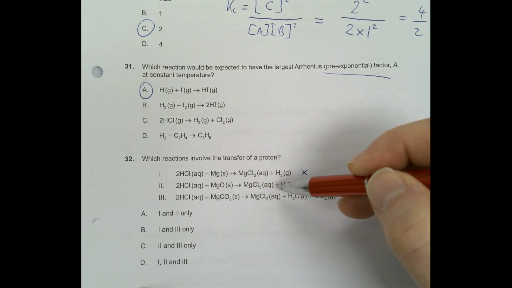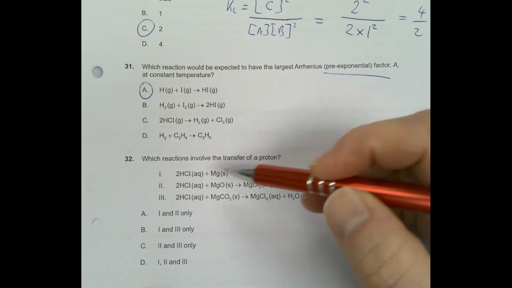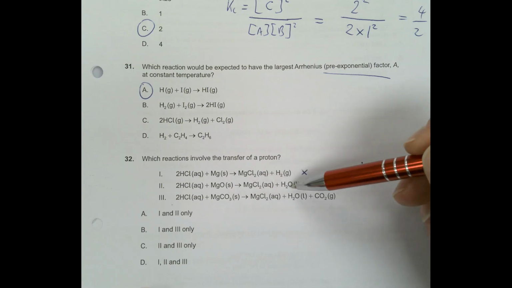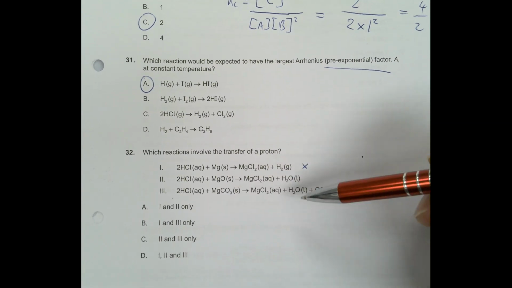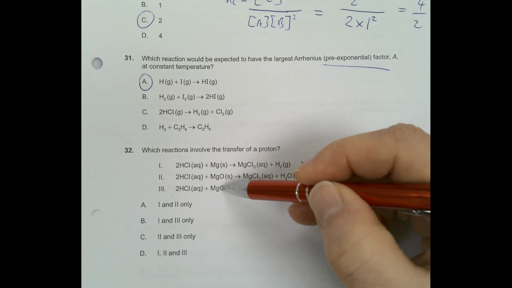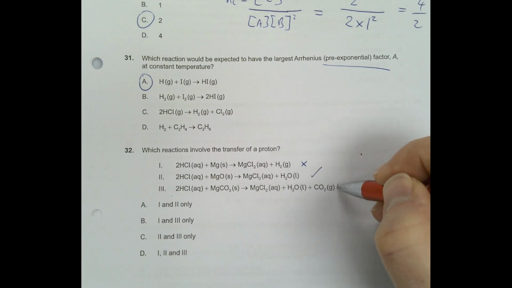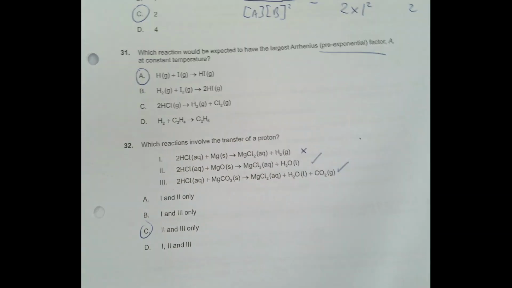This one's a straightforward acid-base reaction, as you learned in year 10. We've got magnesium oxide base reacting with hydrochloric acid to give the salt and water. Likewise, another acid-base reaction, so magnesium carbonate this time rather than oxide, and so that is, so C is the answer there.